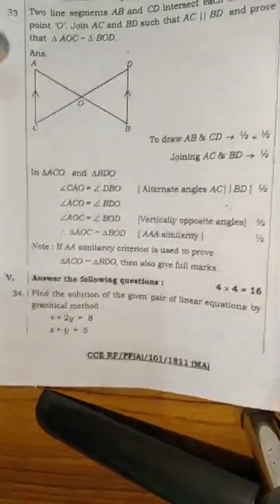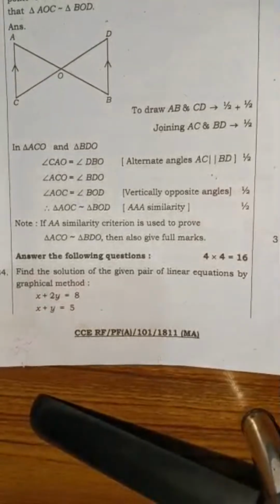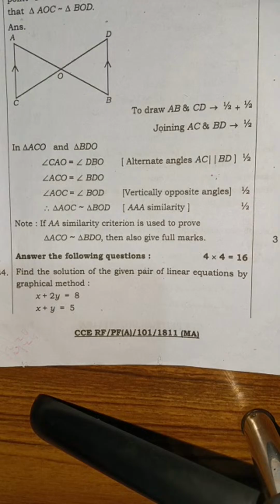The last question paper is April 2025 exam 1, and today we have studied the 4 marks question. In the 4 marks questions, we have learned the pair of linear equations in 2 variables, and that one we have to learn for the 10th students. It is a very important question and also the easiest question. I can explain this one.